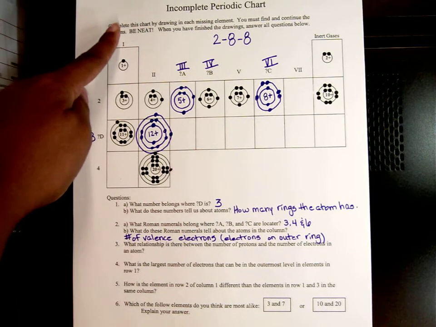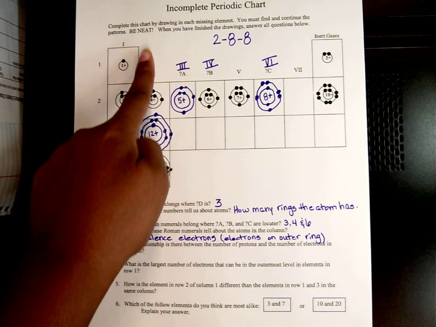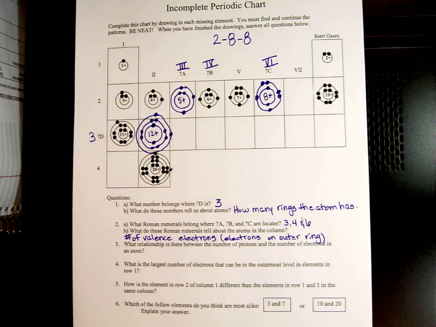So group 1, all of these have 1 valence electron, 1 electron in the outer ring. Group 2, these have 2 valence electrons, 2 electrons in the outer ring. Now, the reason that's going to be important to us is because that tells us how these atoms react, whether they're very reactive or whether they don't react with other elements. Okay.